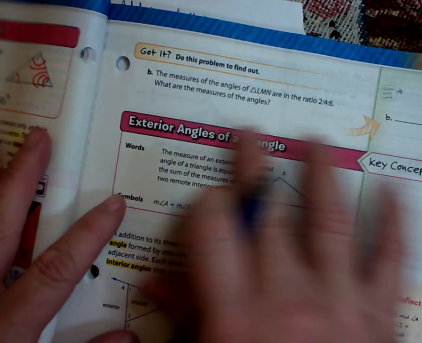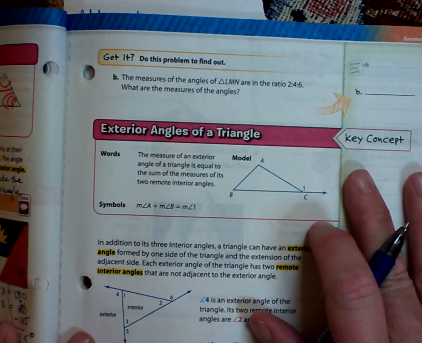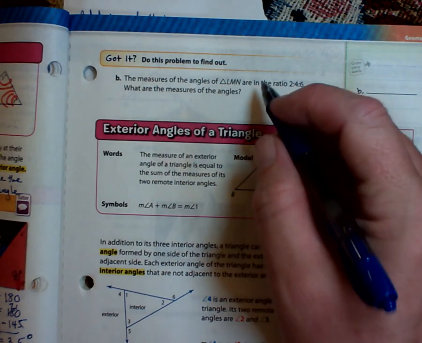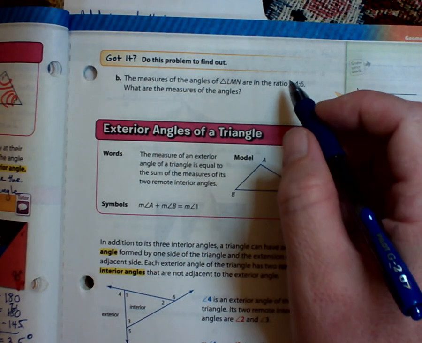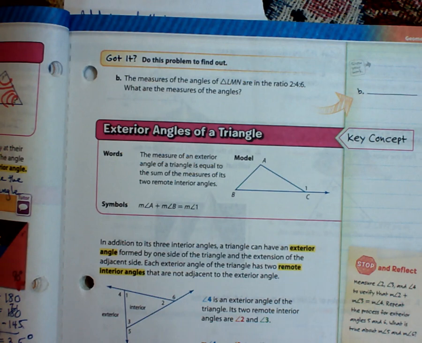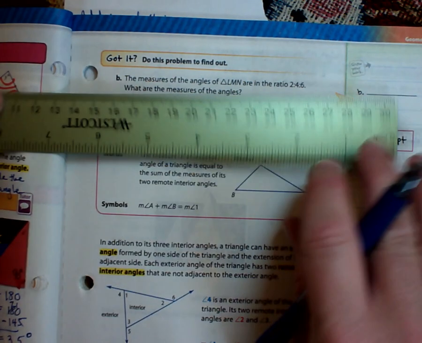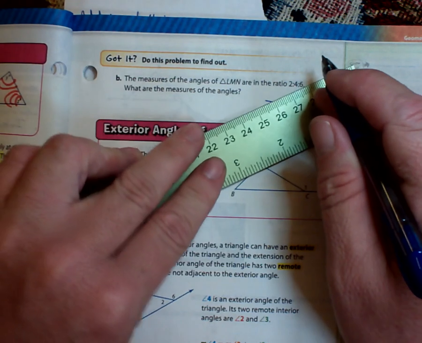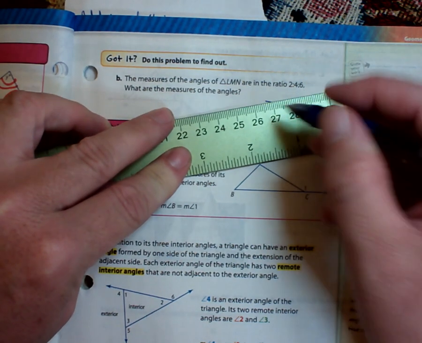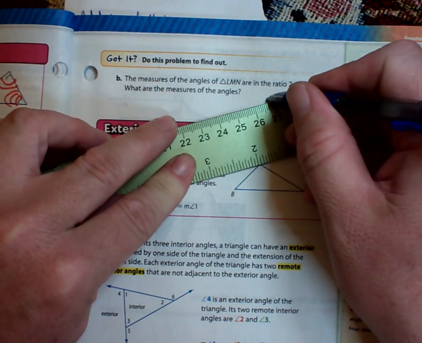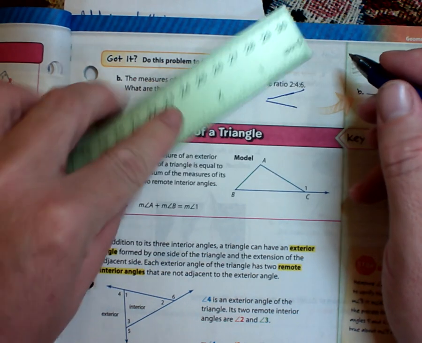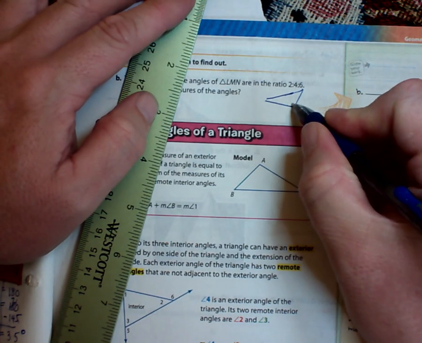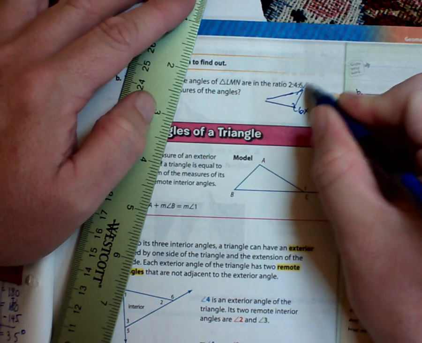Okay, let's do it again. This one's the same deal. You have an angle here. It's a 2-4-6 ratio. If you were to draw it quickly, it would be something like this: 6x, 4x.